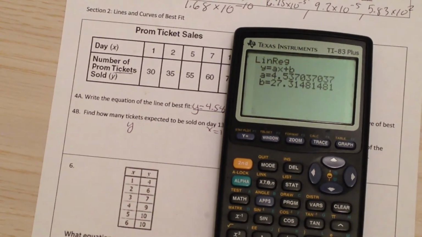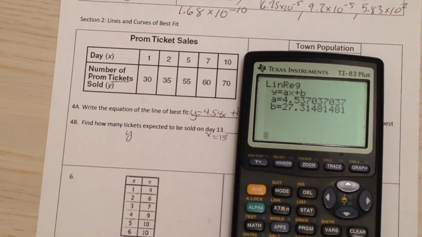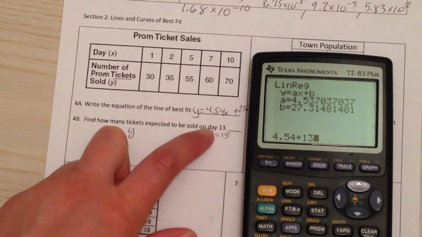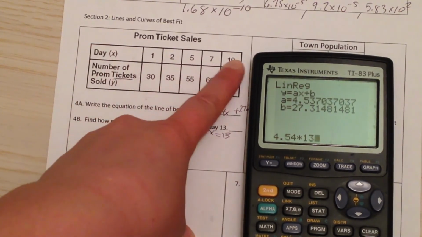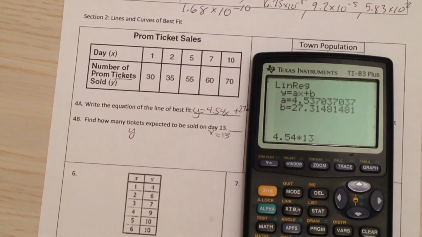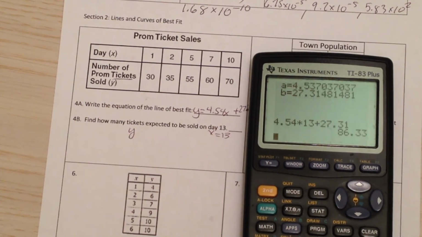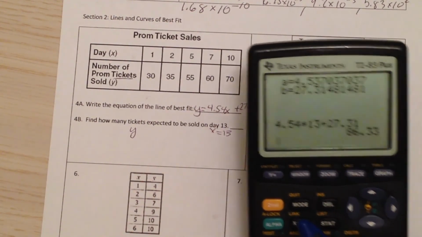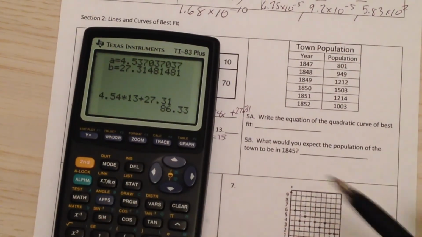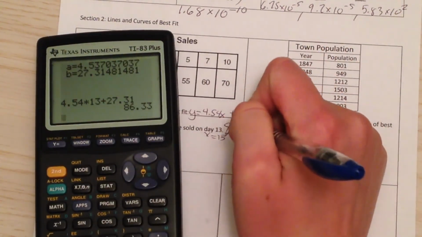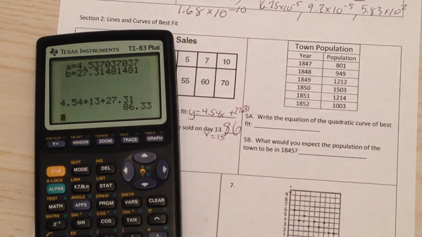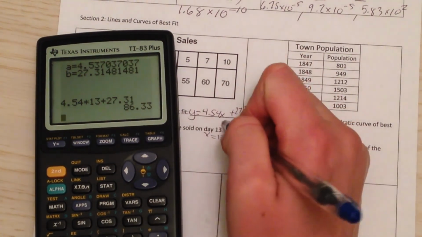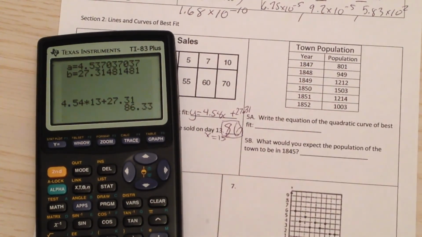So I've got 4.54 times 13. Now that 13 came from right here, day 13, and that's one of my new x values. Plus 27.31. Hit enter, and that is how many tickets you can expect to sell. Now we're going to round that to the nearest whole number because you can't sell a third of a ticket. So 86 is my final value there.